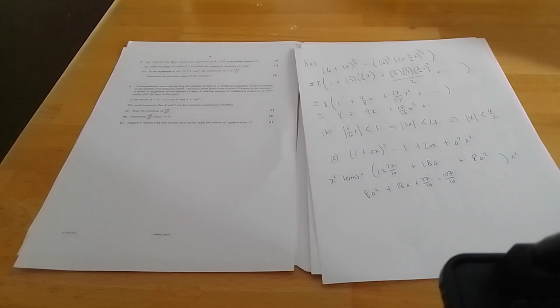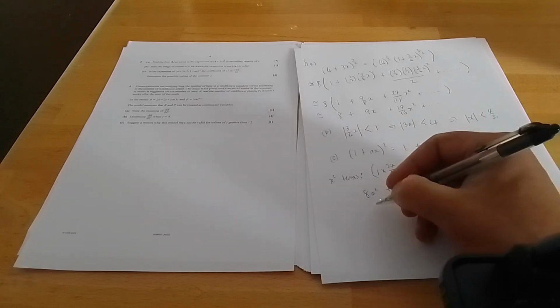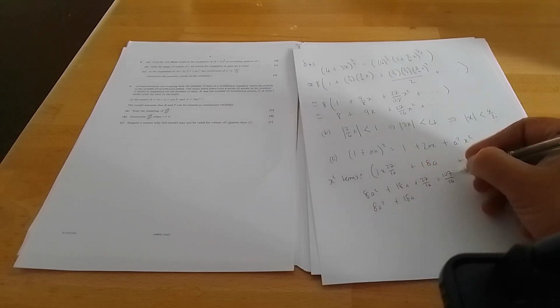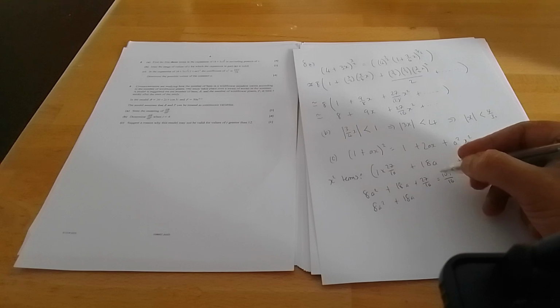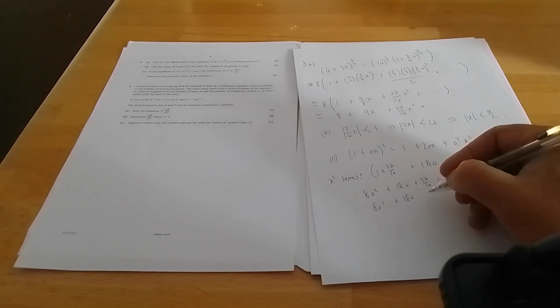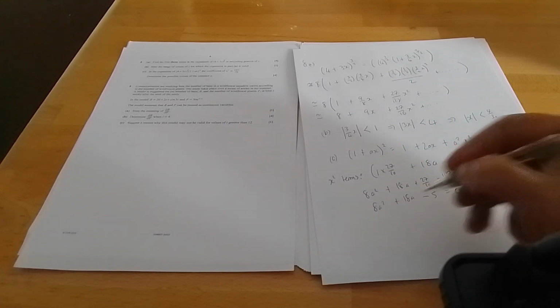So we have a quadratic equation here that we can solve. If you bring everything to the left-hand side, 8a squared plus 18a, 107 over 16 taken away from 27 over 16 is minus 80 over 16, which gives minus 5, and that equals 0. We can factorize this one.